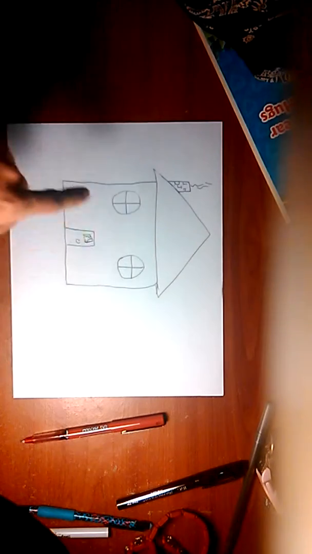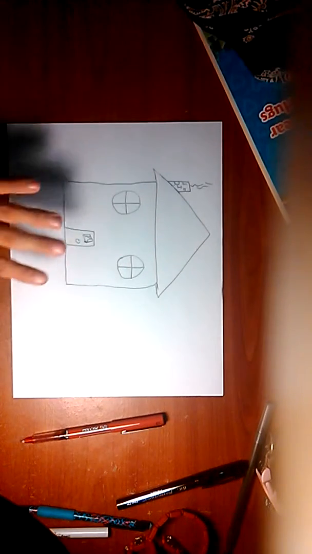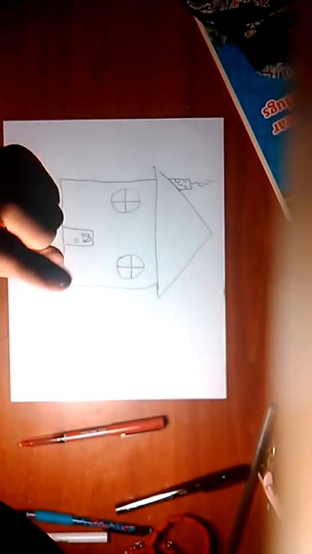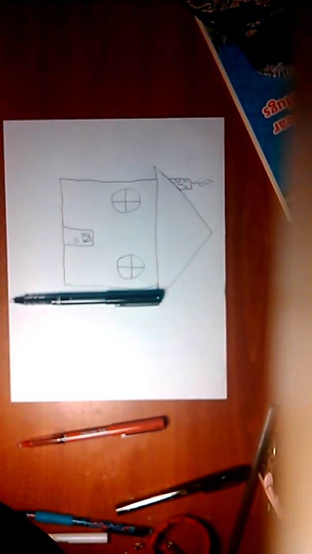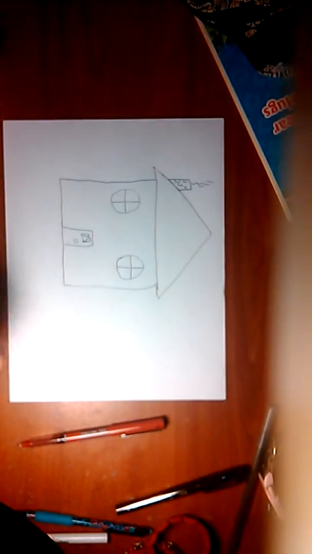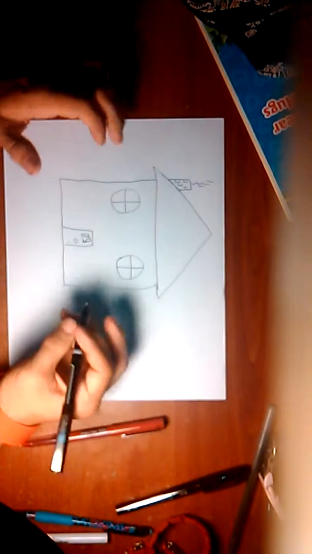Because you have 2 windows, and you have a roof, and you have a door. But what you absolutely do not have is your family. Yeah, oh, whoa, what? Your family. Who needs a family? I do, okay? So, you draw your family, and how you want to draw a family?